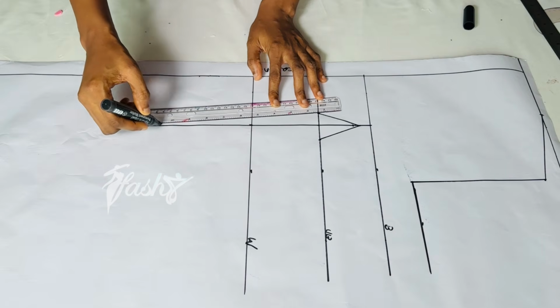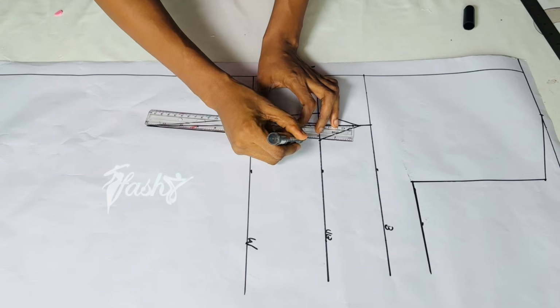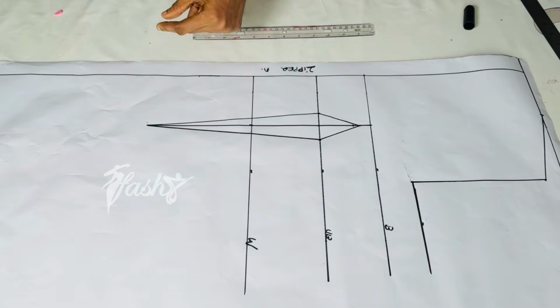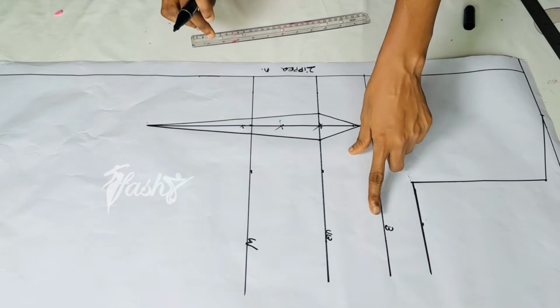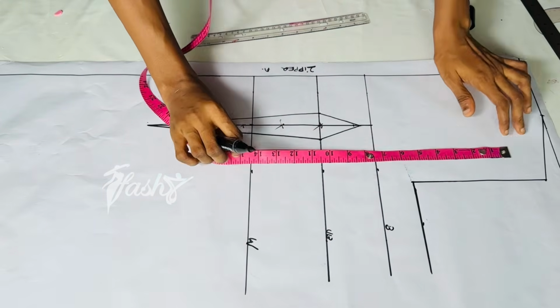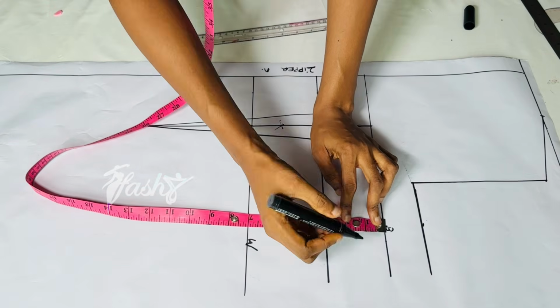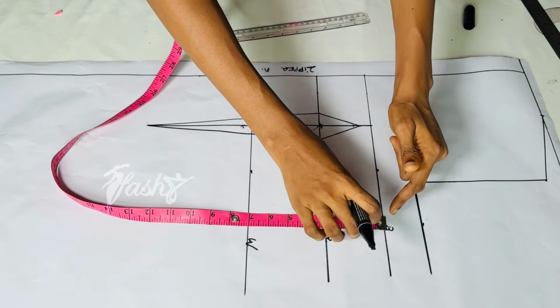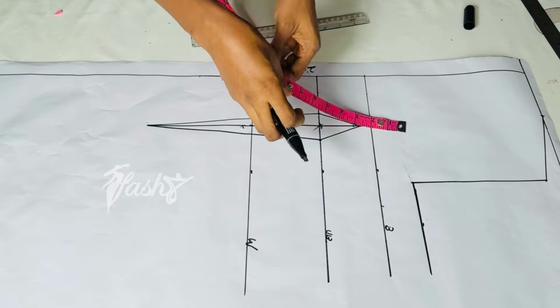Now the bust dart is out. We're going to be cutting off this part. After doing this, the next is to take our side bust dart. The side bust dart is the difference between your front waist measurement and your back waist measurement. So my front waist measurement is 17 inches like I mentioned before, and my back waist measurement is 15.5. So I'm going to be removing that 1.5 from my bust.